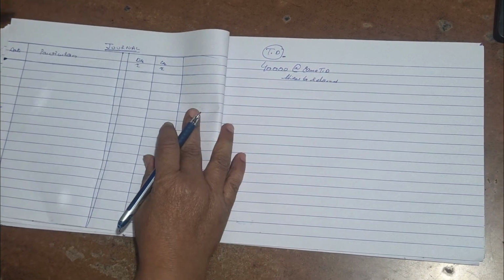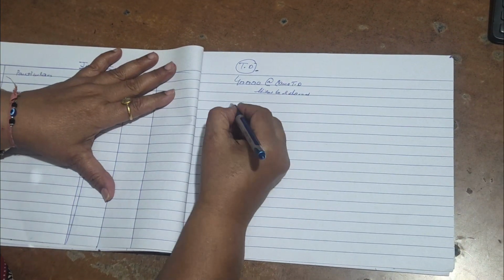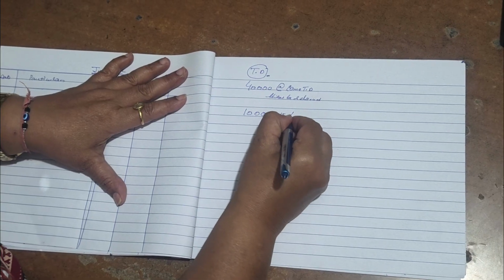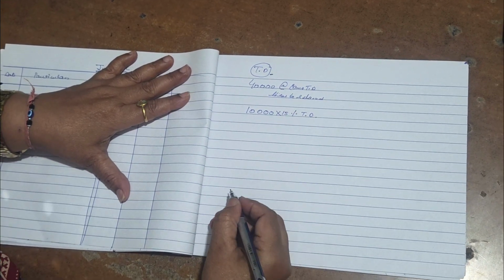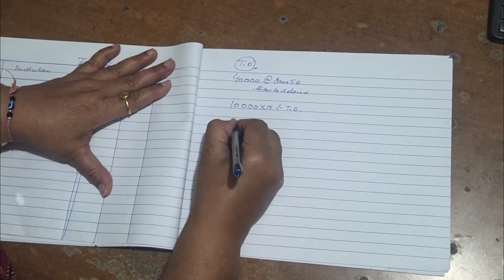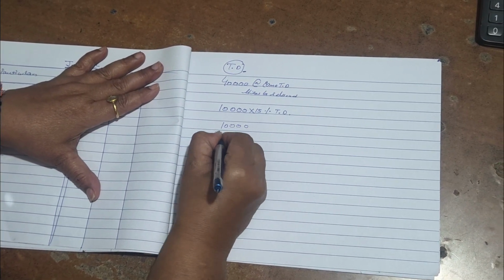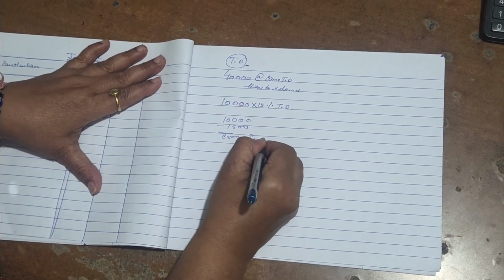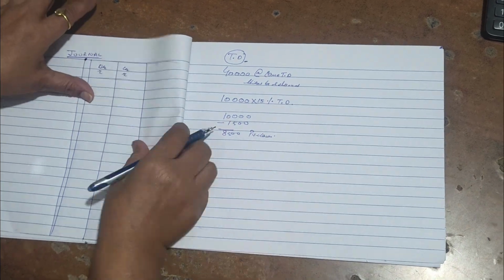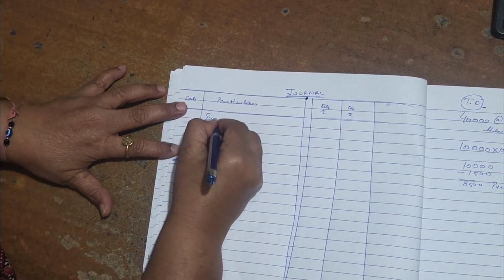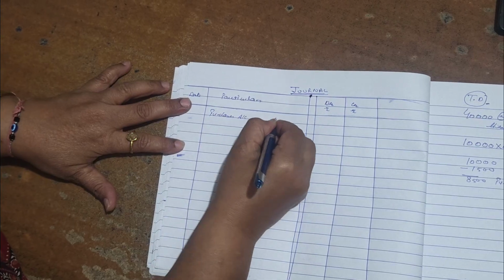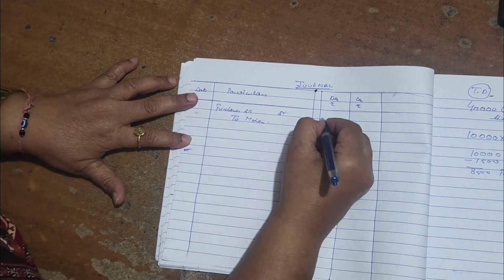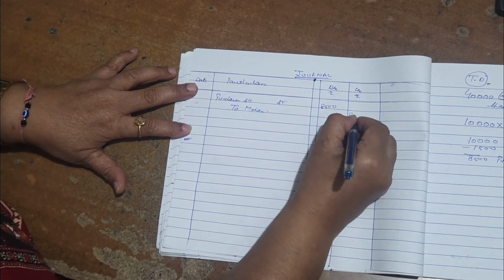For example, purchased goods from Mohan, 10,000, 15% trade discount. No entry will be made of trade discount, that is 10,000 minus 1500, 8500 is your purchases. Purchases account debit to Mohan, 8500.